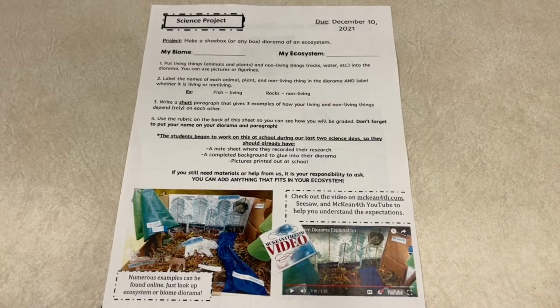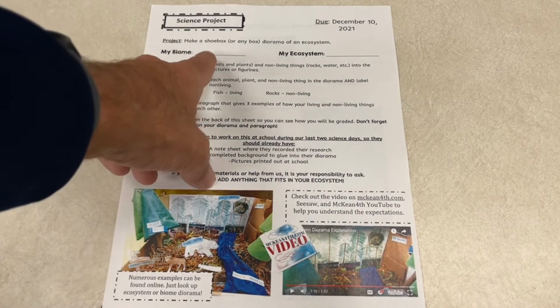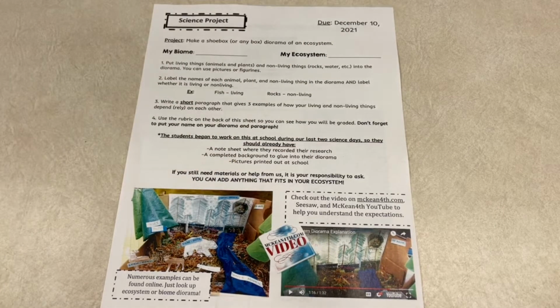All right, so let's take a really quick look at what we're looking for so that you don't have any questions whatsoever. Every McKean 4th student is going to be coming home with this science project sheet where they will have chosen a biome and an ecosystem.